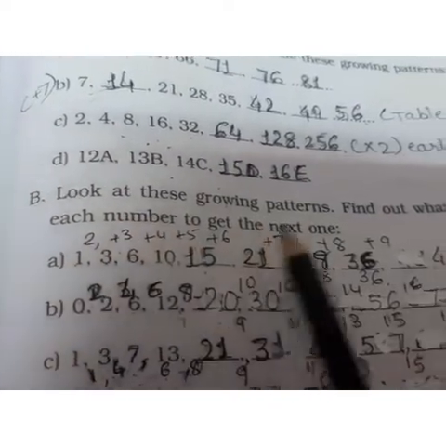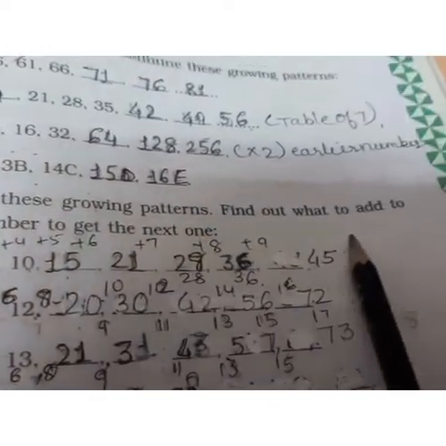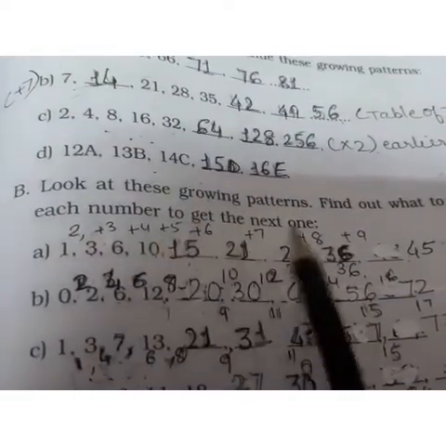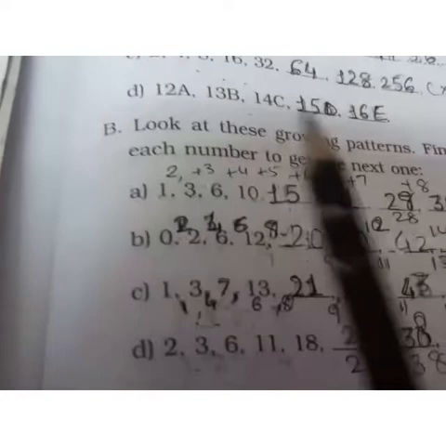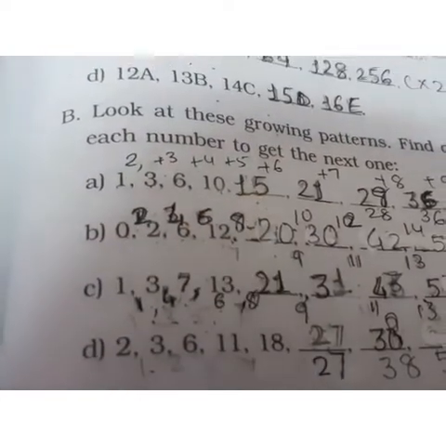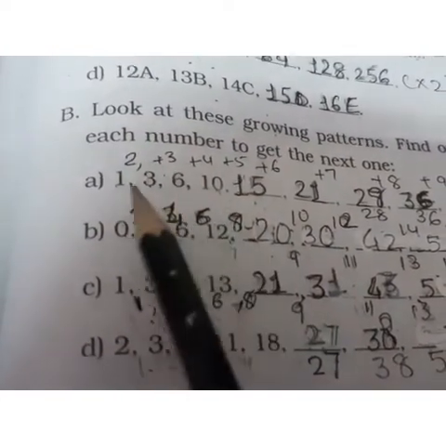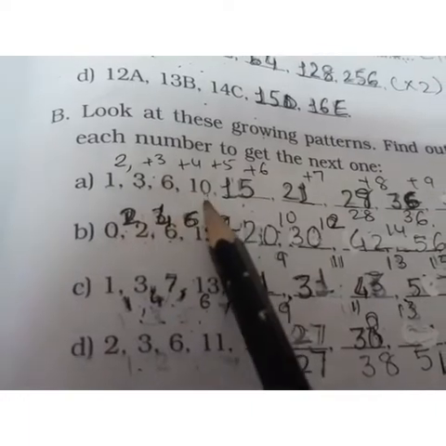Look at the growing patterns. Find out what is to be added to each number to get the next number. Now here also you have to see very carefully because the difference of numbers is more here. Now 1, 3, 6 and 10. Here 1, 3, 6 and 10 numbers are given.